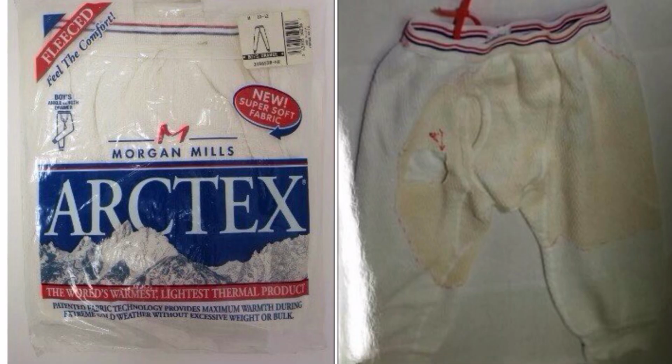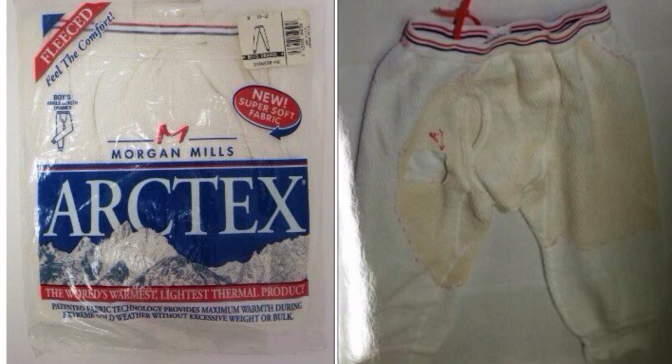Here's a visual of them in a package. This size is a little bigger than what was on JonBenet, but it's the same brand.